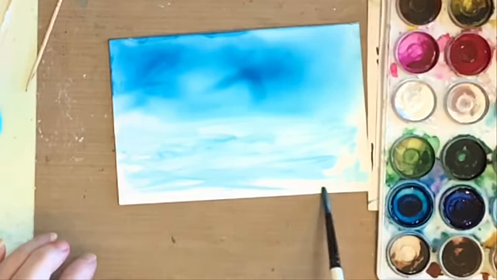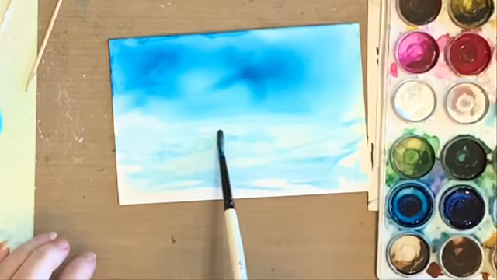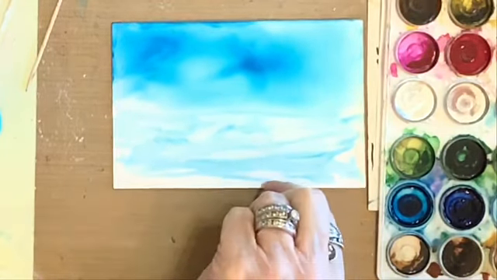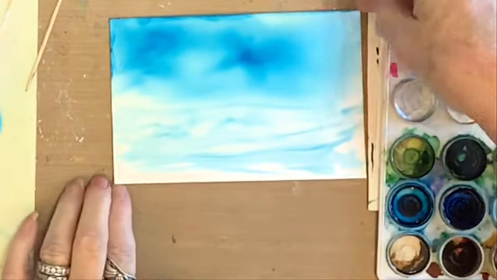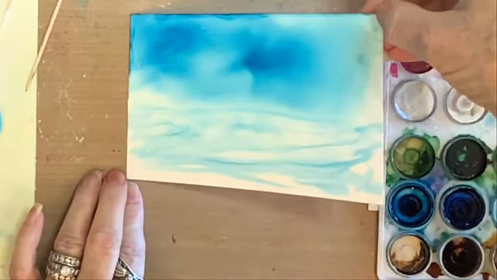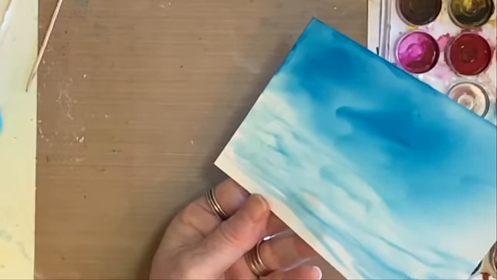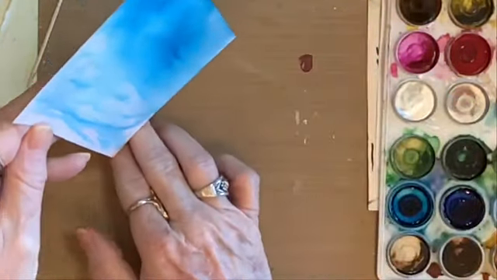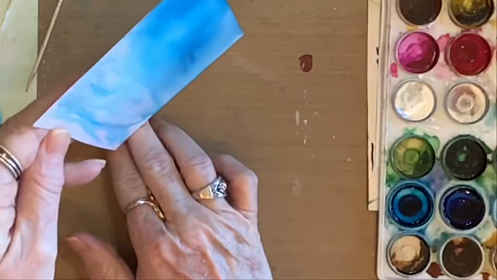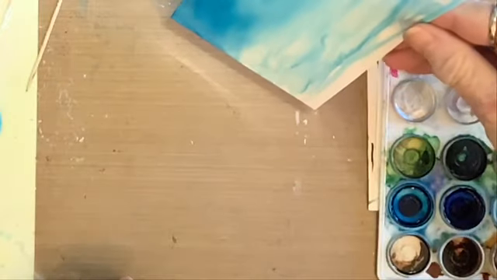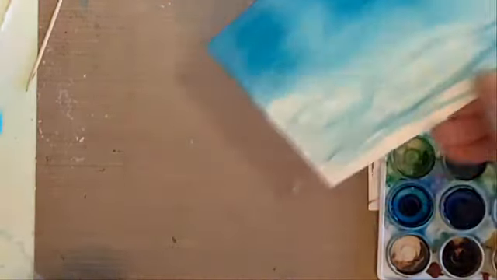And again, this is all juicy and with alcohol, so I'm not really worried about it. Pick it up again and let it float a little more so I don't get blue spots in my sky. I want it to look like clouds. Be patient. Really works nice. Let it run down, then pull it out the side. Sometimes I like to wiggle it.